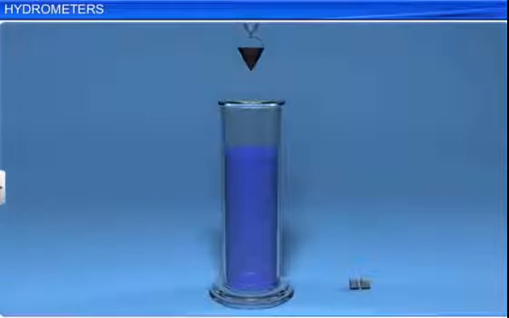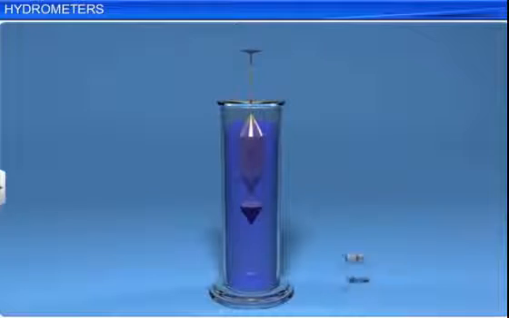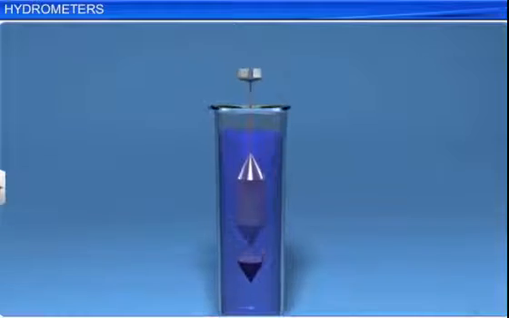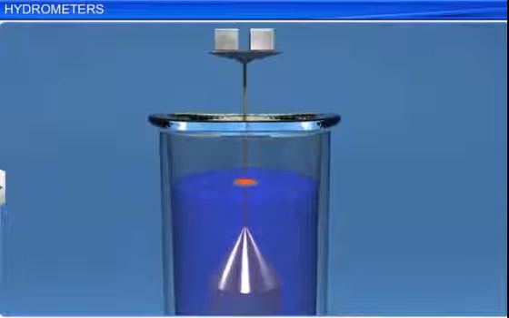The device is then placed in a liquid of unknown relative density, and weights are added to the hydrometer so that the liquid level coincides with the same mark. The unknown relative density of the liquid can then be obtained in terms of the mass of the hydrometer and the two sets of masses used to bring it to the reference line.